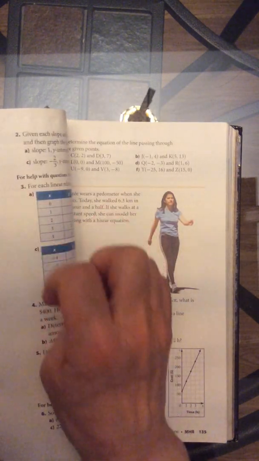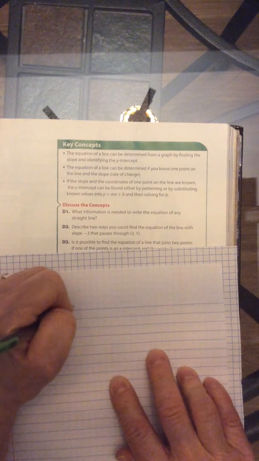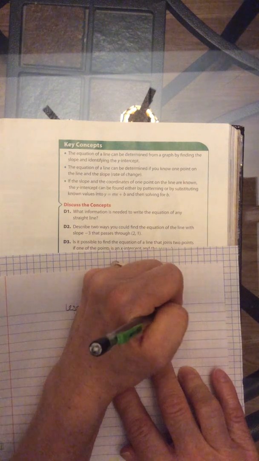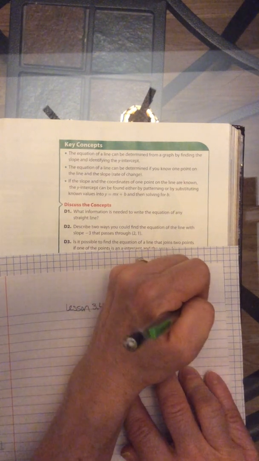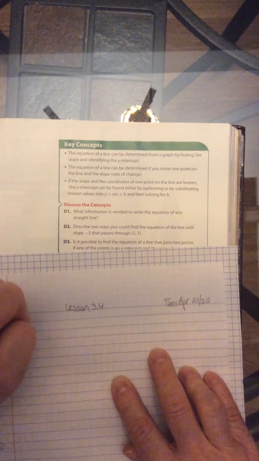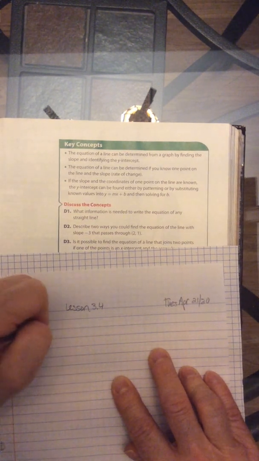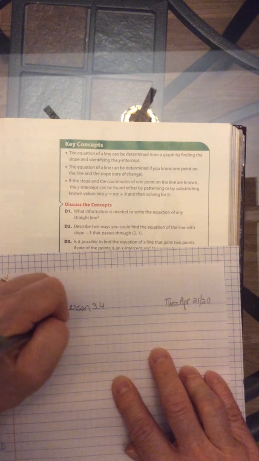Today we're going to do a couple of questions in 3.4, numbers 1, 2, and 3. Okay, let's get started. So I'm going to start by writing the title, Lesson 3.4, Tuesday, April 21st, 2020. Okay, so page 133 to 134, numbers 1, 2, 3.